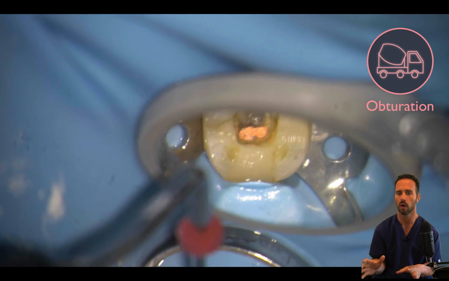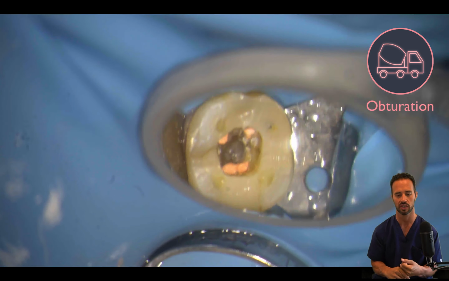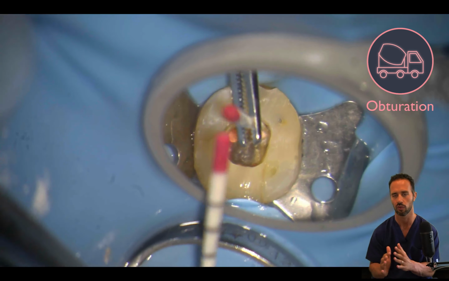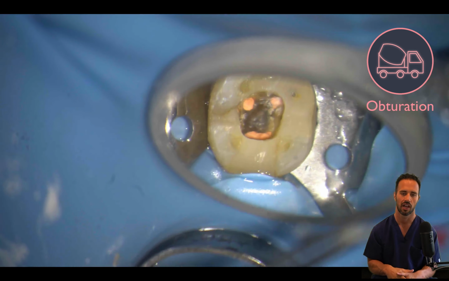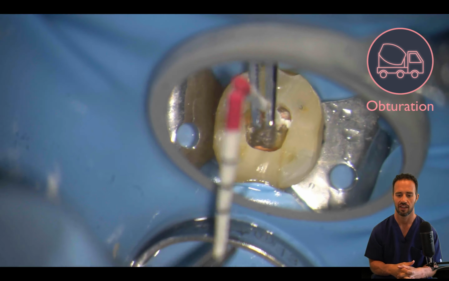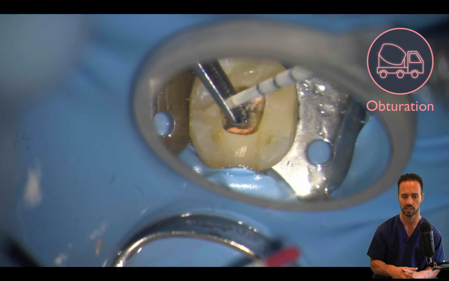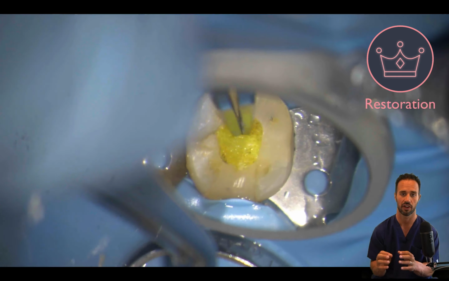Again, I'm not one to overly edit my case demonstrations because I want you to be fully aware as to what to expect in terms of how long to schedule your appointments, and also so I'm being realistic with you and you know what to expect. And sometimes I use the paper point just to remove any excess sealer there. So again, I'm somewhat of a perfectionist with this.